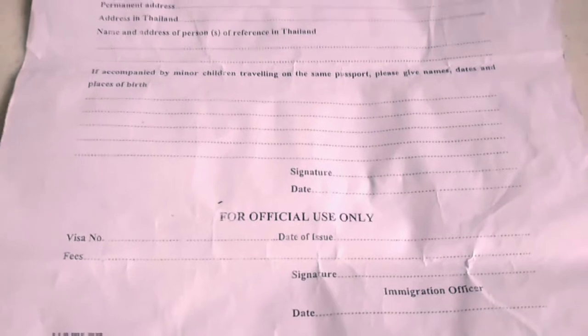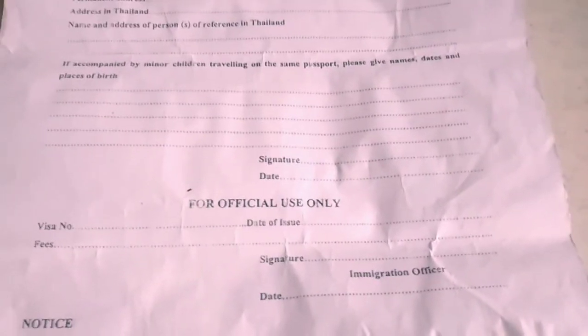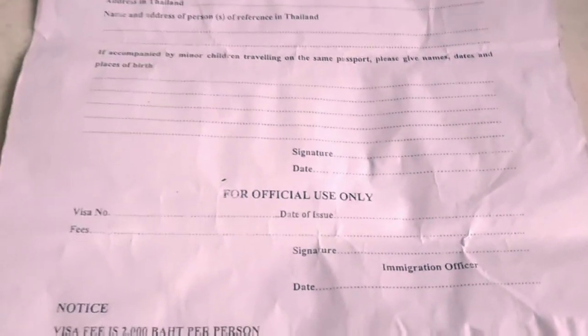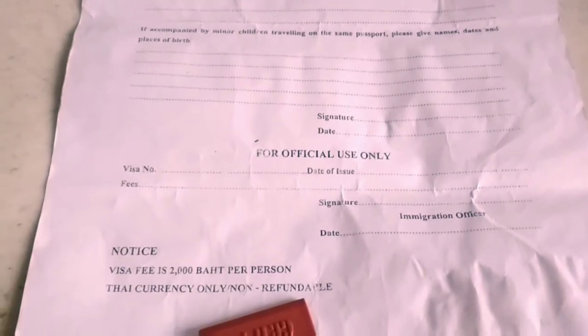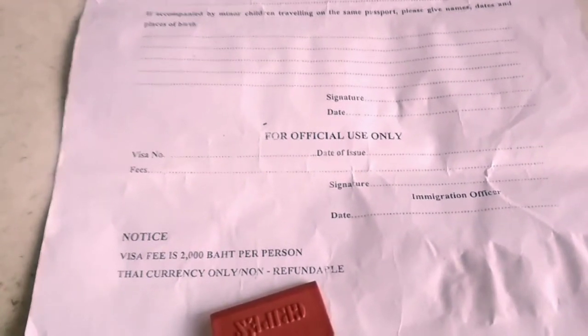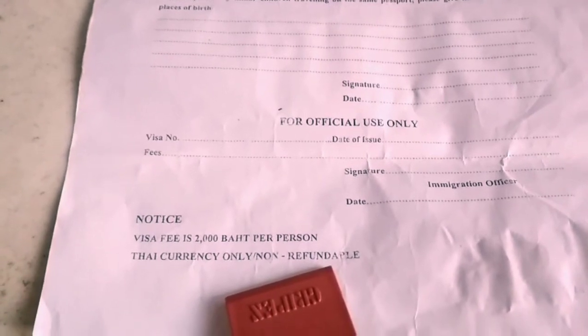Then move to the signature column. Put your signature in there. Then date. The next column you do not need to fill. This is for office use only.